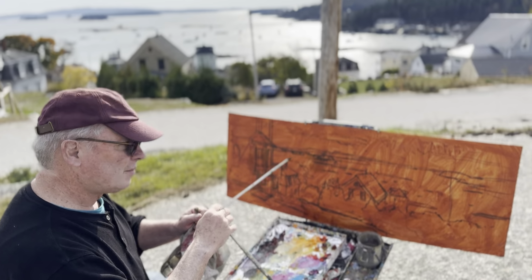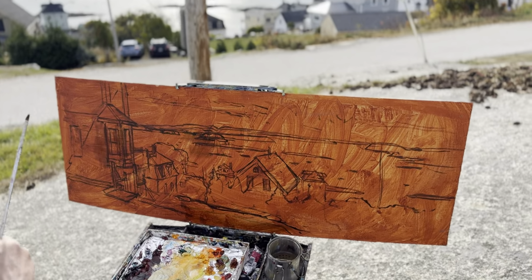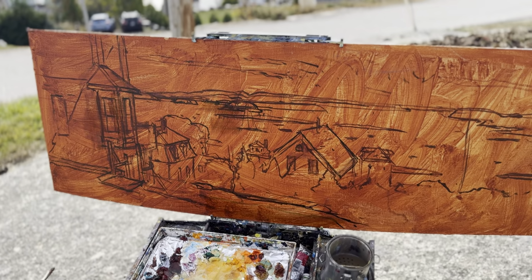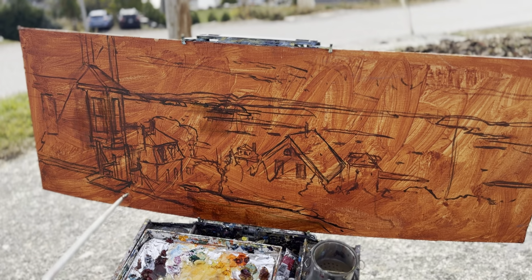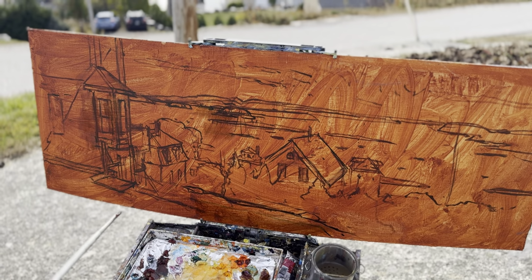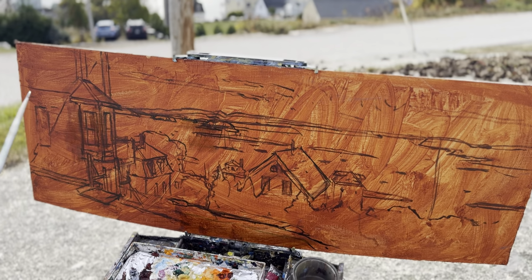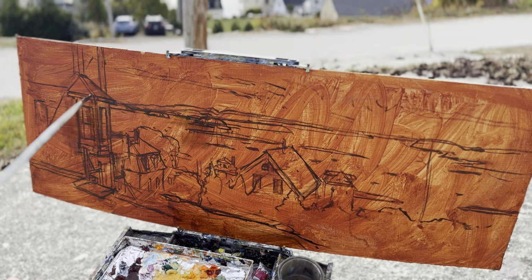I'll explain several things about the drawing aspect. There's perspective, obviously, with architecture and houses, and the houses are all at different angles, so there's not one unifying perspective.